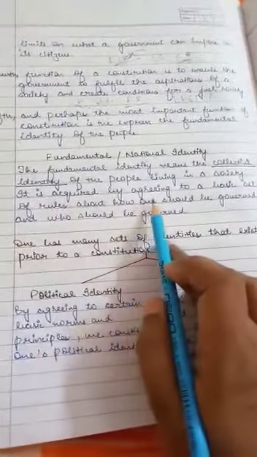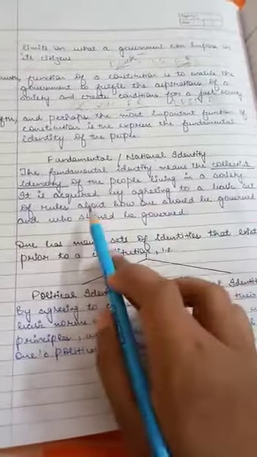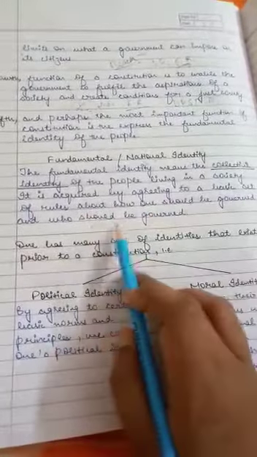It is acquired by agreeing to a basic set of rules about how one should be governed and who should be governed.